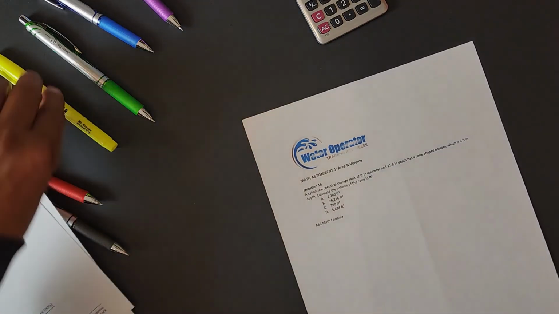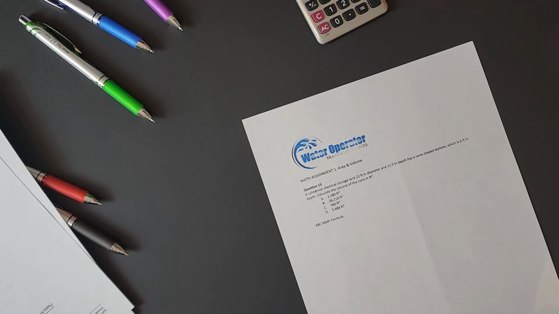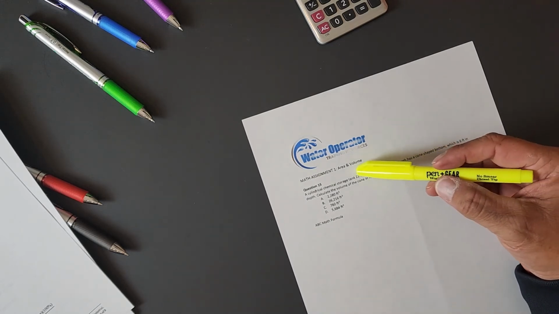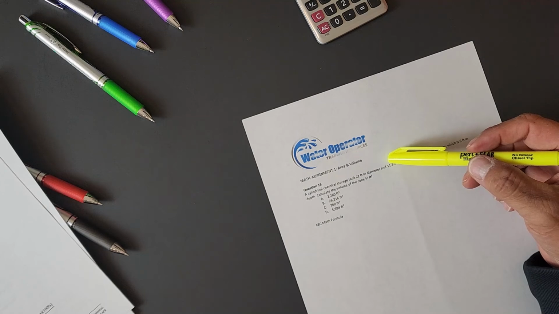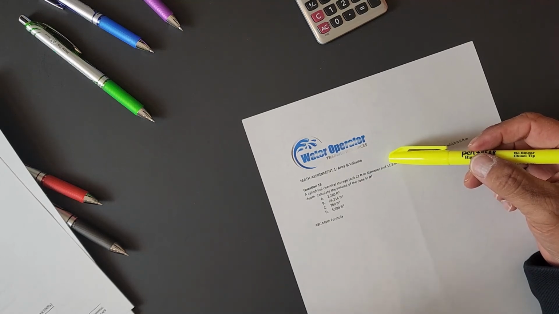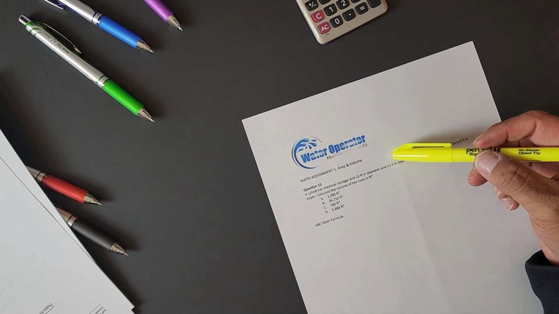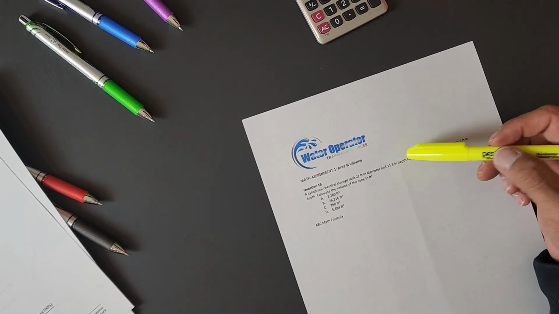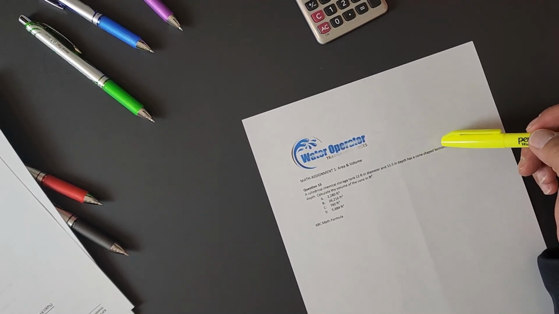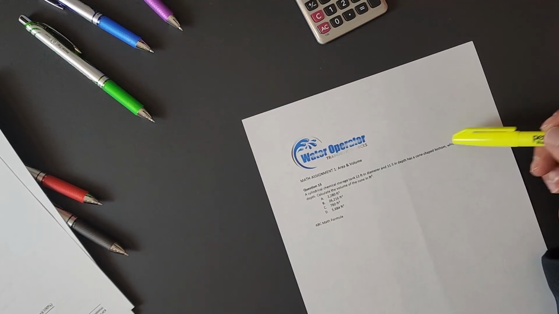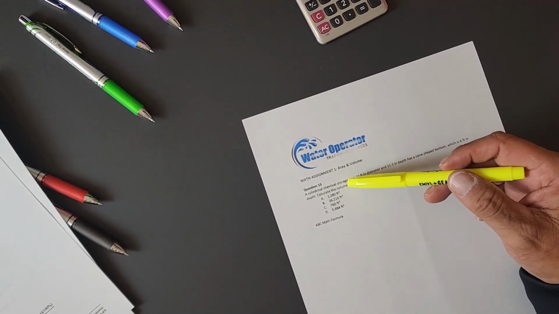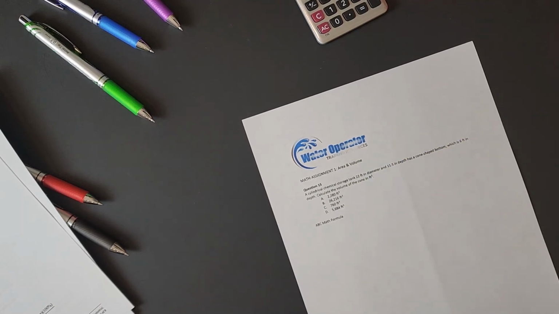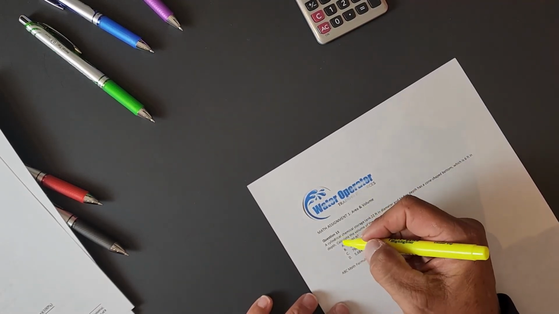One more problem left. This is the last one. Question number 15. A cylindrical chemical storage tank, 22 feet in diameter and 11.5, that's supposed to be feet in depth, has a cone-shaped bottom which is 6 feet in depth. Calculate the volume of the cone in cubic feet.